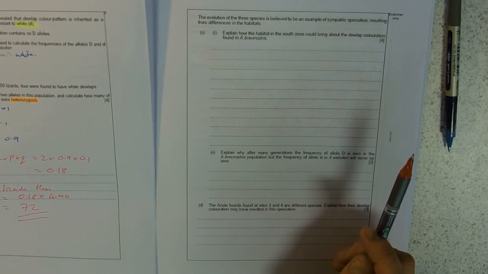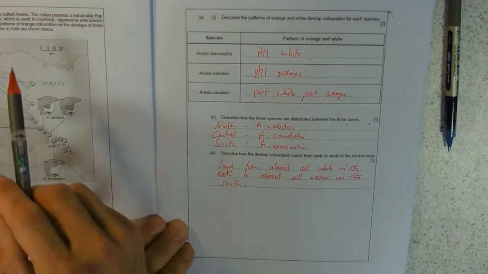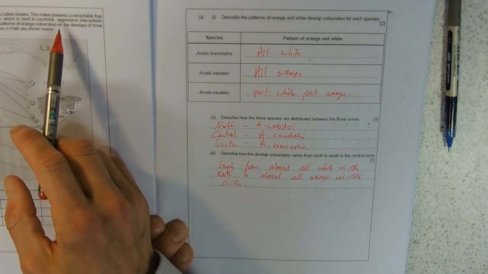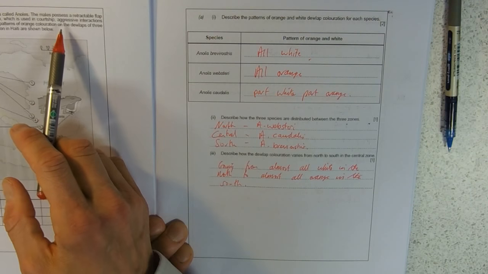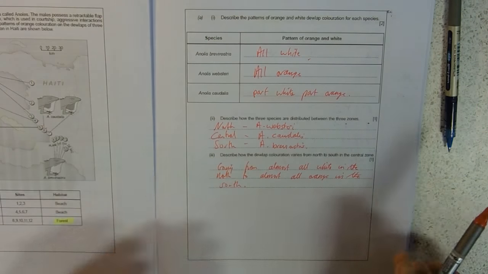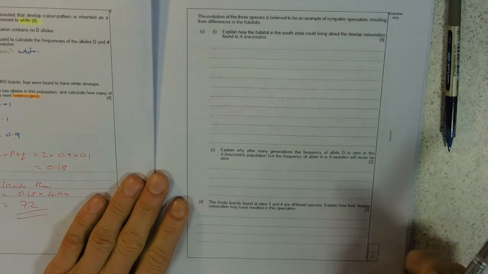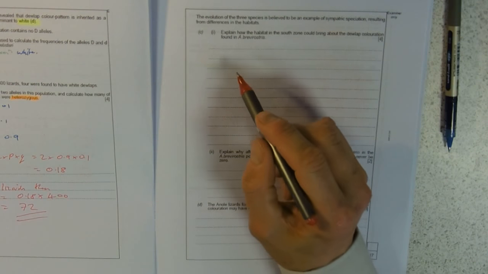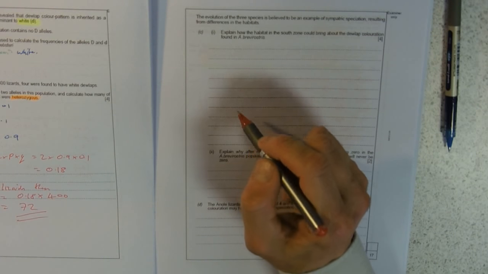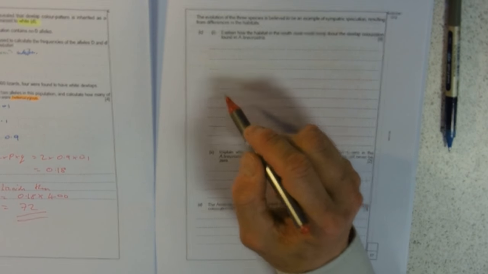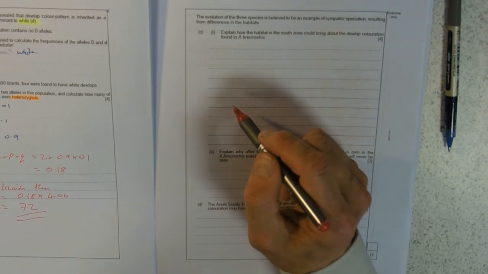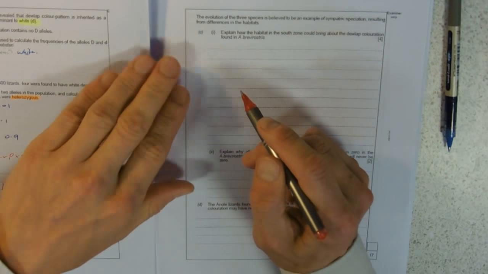And that ties in with the fact that, in the stem of the question, it says they use them for aggressive behaviour, mating, courtship, fighting predators and things like that. So you need it to stand out. So that's what we need to say: how this white colour stands out and how that could come about using our knowledge of natural selection.